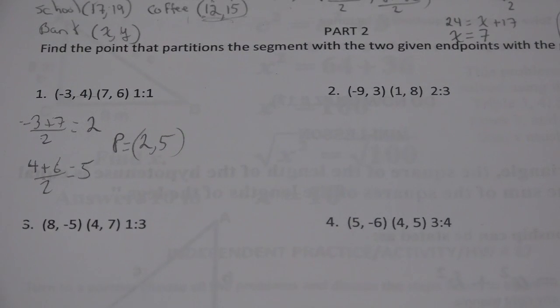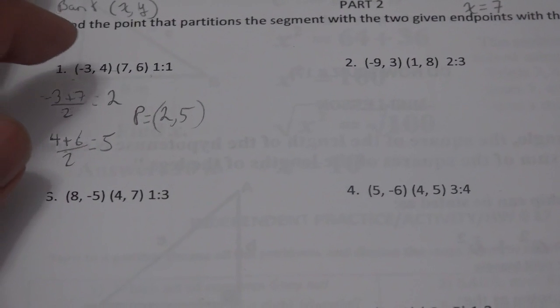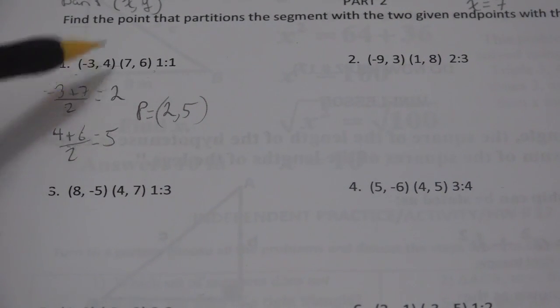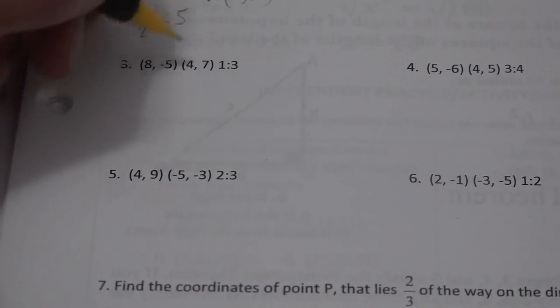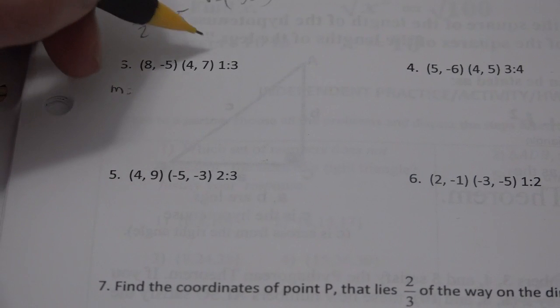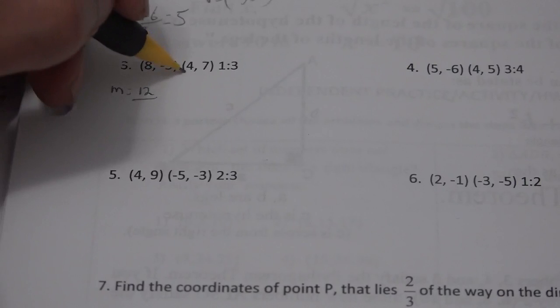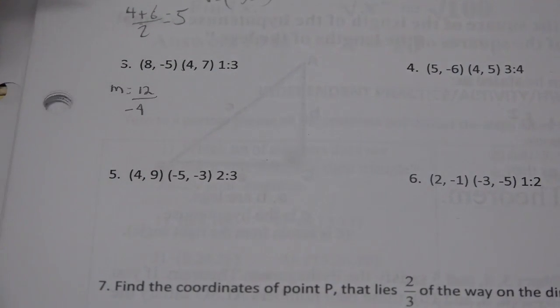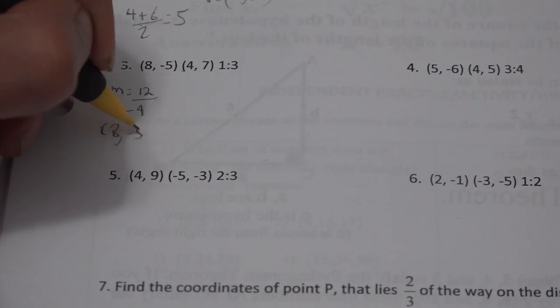Okay, could I have done it differently? Yes. Find the slope, remember your location, and remember what your ratio is. Just in case you don't want to do it this way, you could follow the other format. So let's do this one. I need to find the slope, right? So 7 minus negative 5 is 12, over 4 minus 8 is negative 4. Now I need to know my location. My location is 8, negative 5.